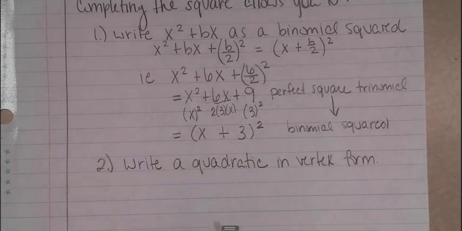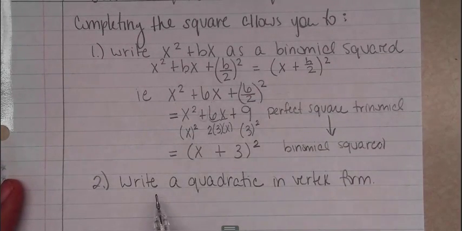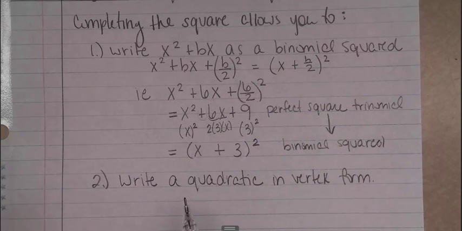And while we're not going to talk about circles right now, one thing you learned in geometry is you could also use completing the square to write an equation with an x and a y as the equation of a circle in standard form.